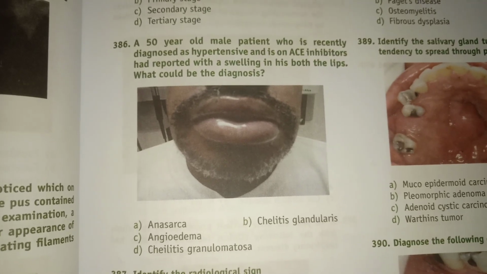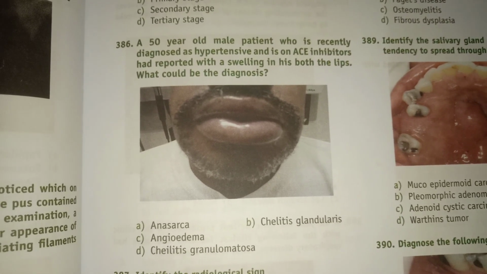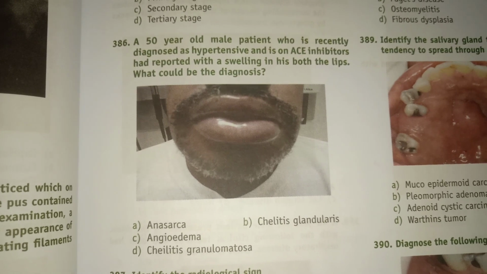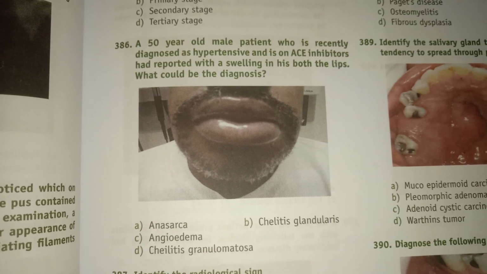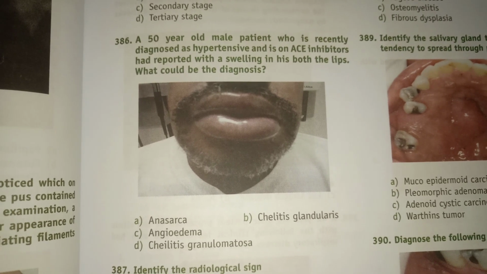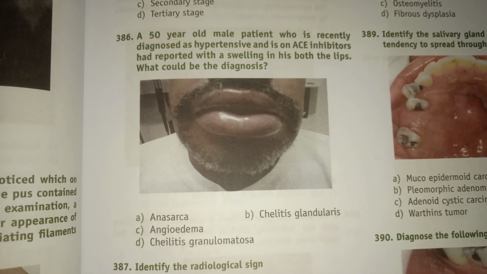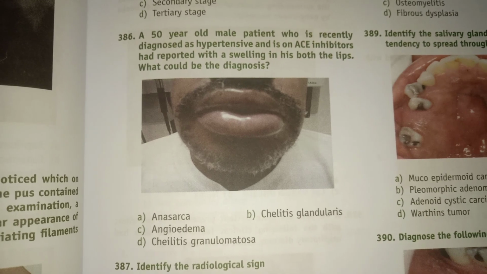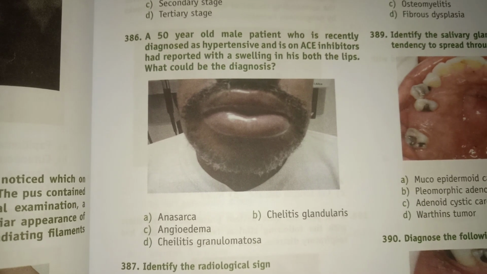So we'll start the next part of the series. A 50-year-old male patient who is recently diagnosed as hypertensive and is on ACE inhibitors had reported with a swelling in both his lips. What could be the diagnosis?